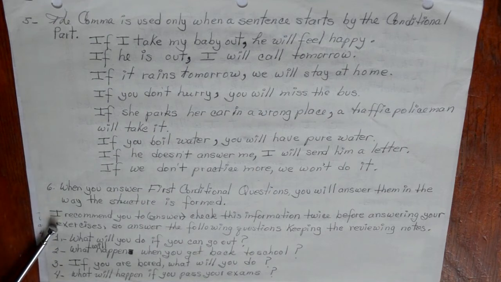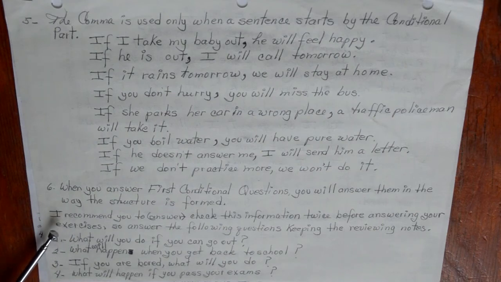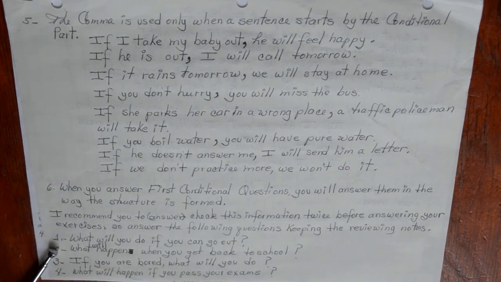I recommend you to check this information twice before answering your exercises. So, answer the following questions, keeping in mind the review notes. Let's see one question, and you're going to answer the rest on your own.